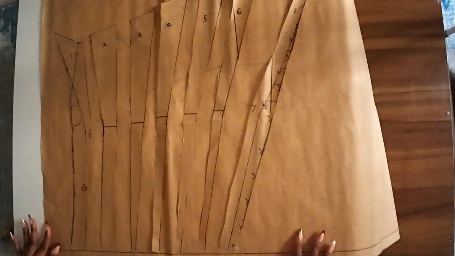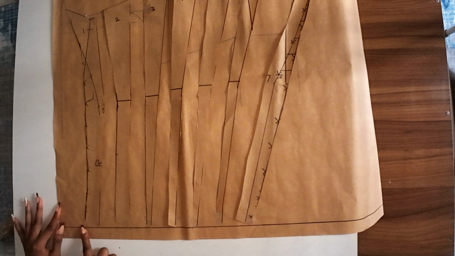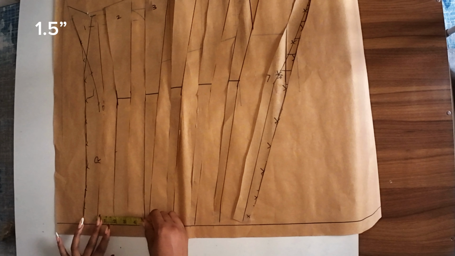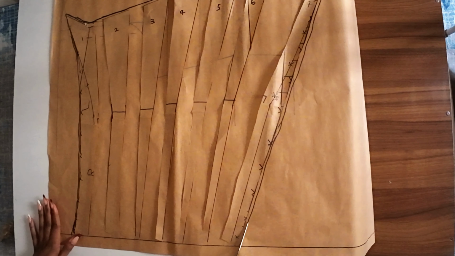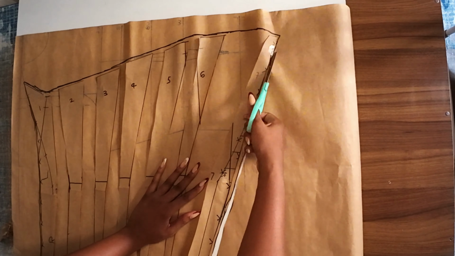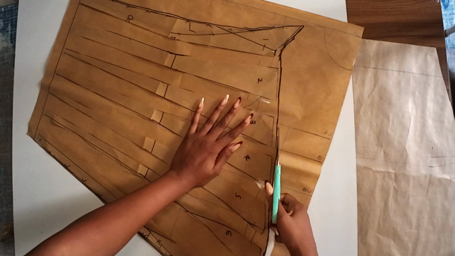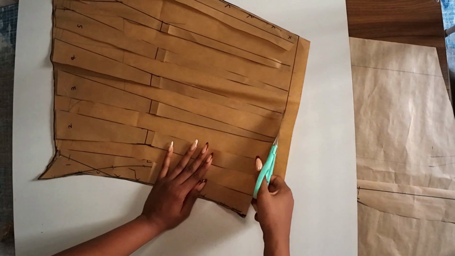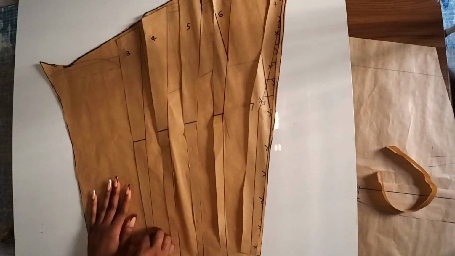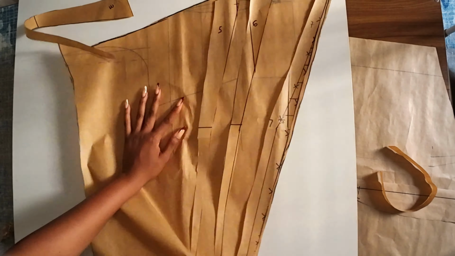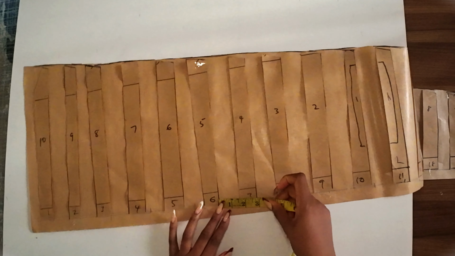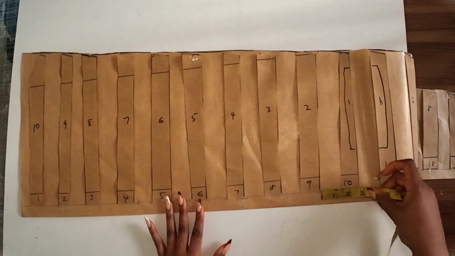On a fresh piece of paper, I'll get my starting line first, and placing each piece one after the other, I'll leave 1.5 inches in between. And afterwards, I'll just cut this out, and this will be my new pattern. I'll be doing the same thing for the bottom piece. Please don't forget your starting line, it's very important, and I'll also be using 1.5 inches in between.